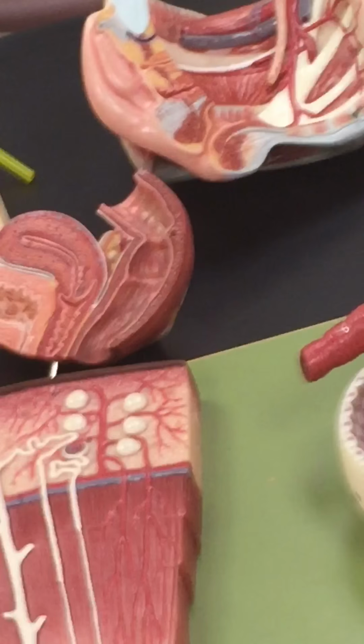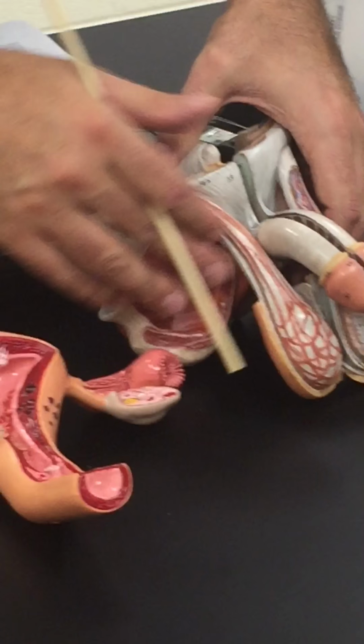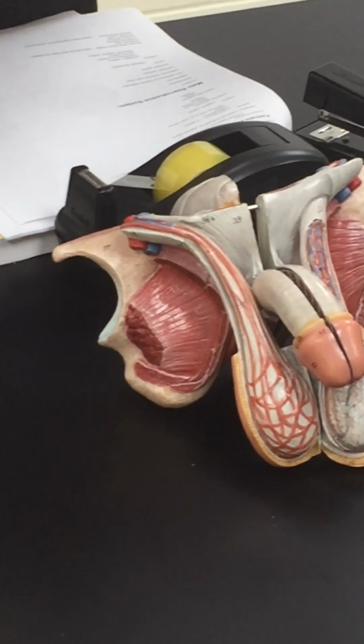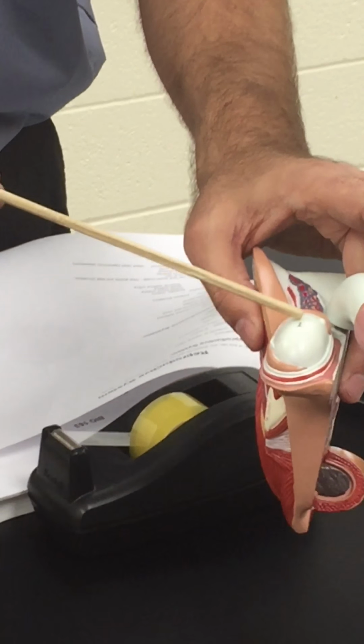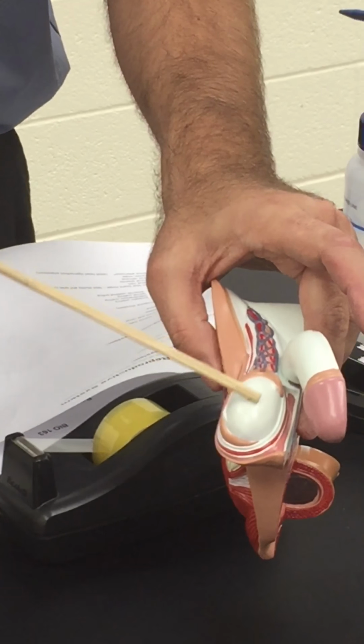So for males, we've got two different types of models here. I guess let's just go to this model. I think we can get everything we need on here. So the scrotum, you're really referring to the skin, which is surrounding the testes. So testes would be number one.